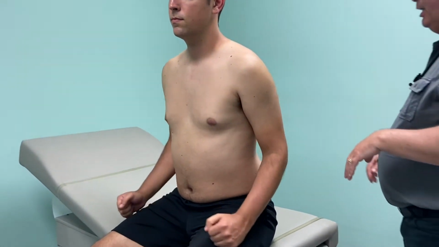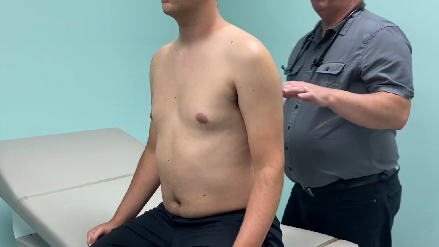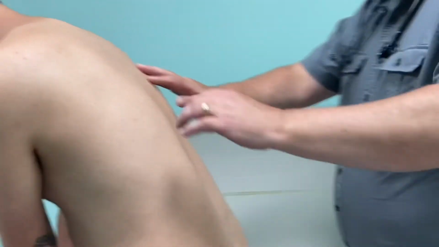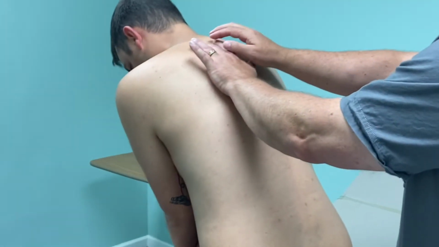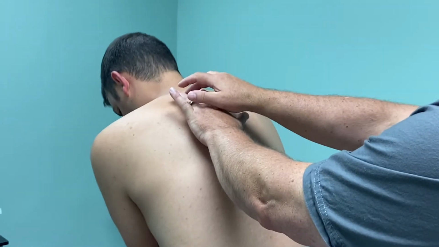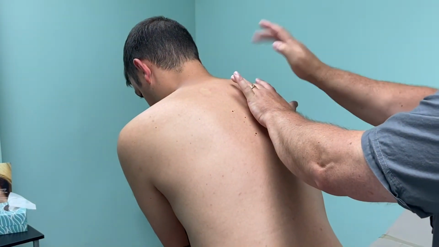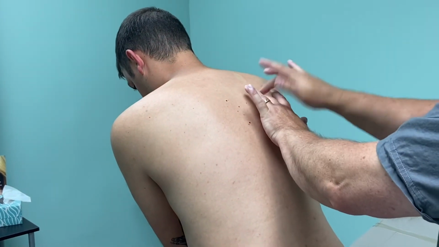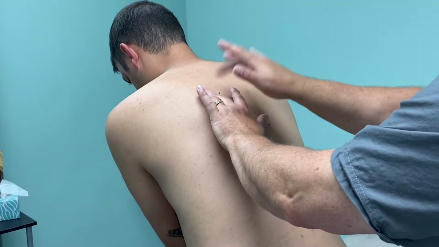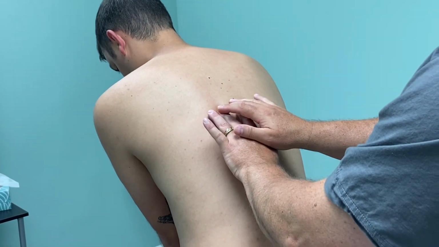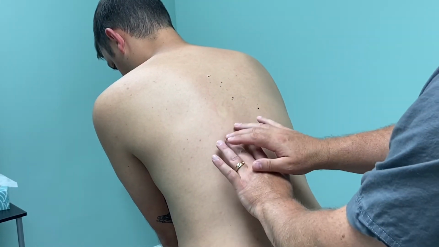Okay, now we're going to begin percussion. So I'm going to have you lean forward, cross your arms. And we're going to start up in the area of the highest point of the ribs up here. And we're just listening for that resonance in there. And we're comparing side to side. And we're going from superior to inferior and medial to lateral.